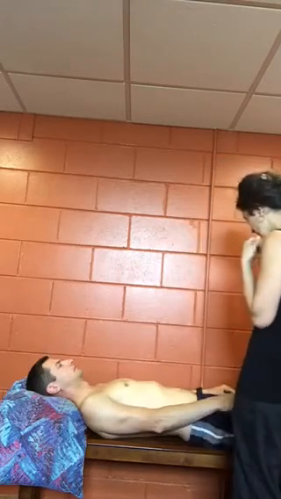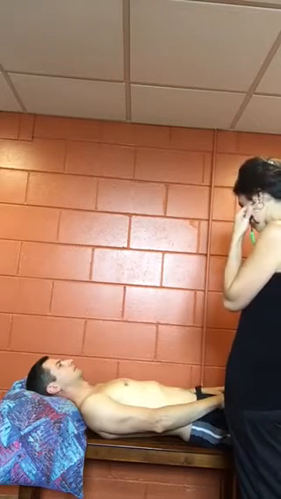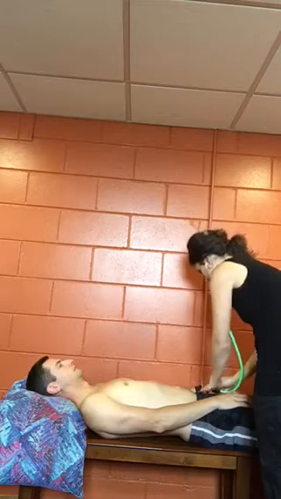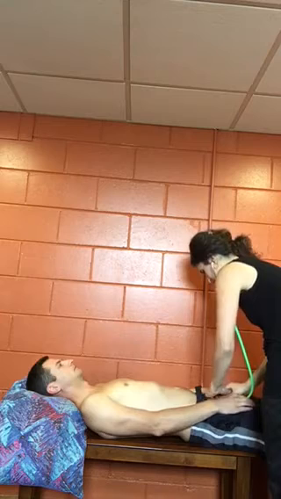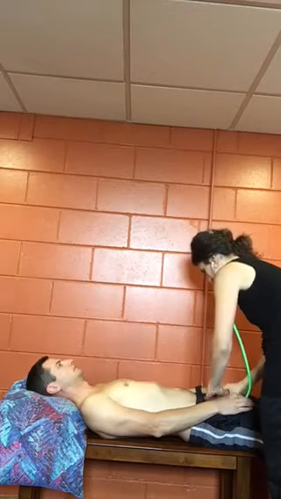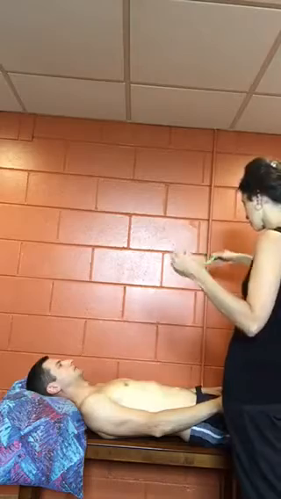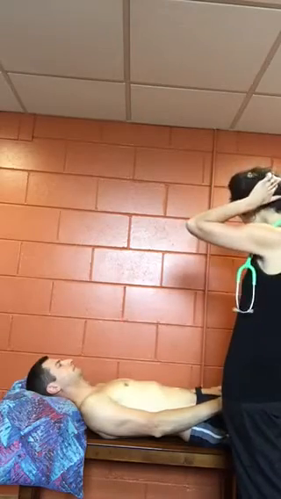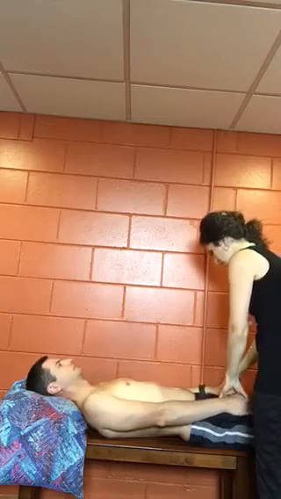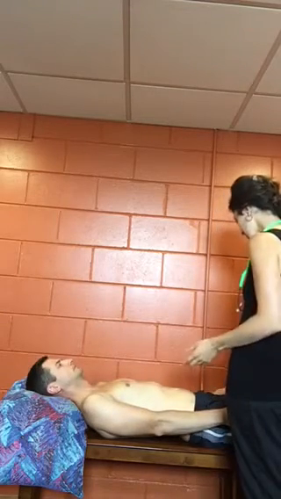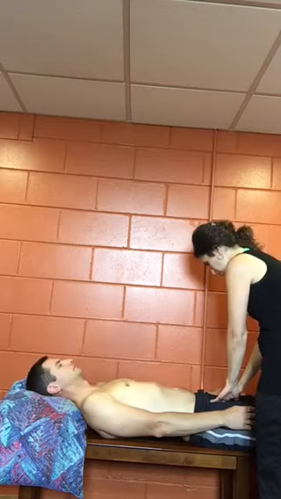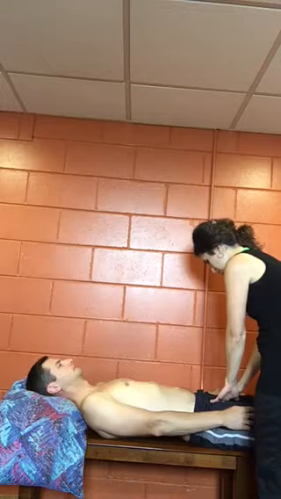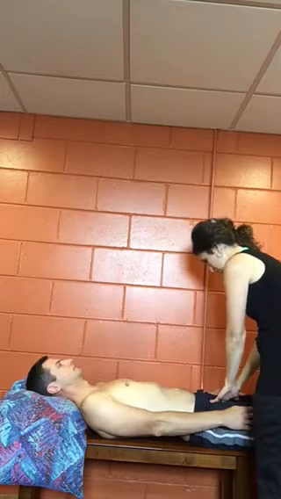I'm going to now move on to his femoral arteries, just because he's in this position, and I'm going to listen for any bruits in his femoral arteries using the bell of my stethoscope. Femoral arteries and his abdominal aortic artery are symmetrical and even when listening, and I'm going to palpate his femoral arteries now. Both are symmetrical and even.